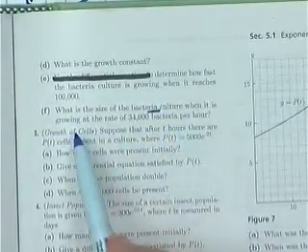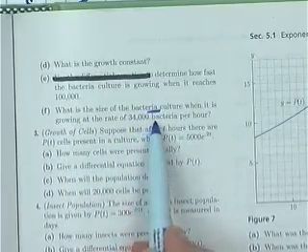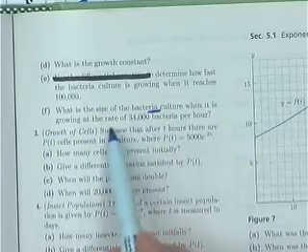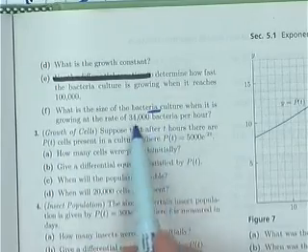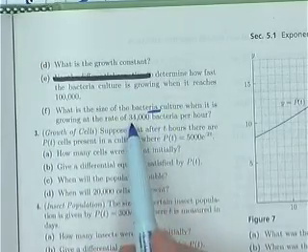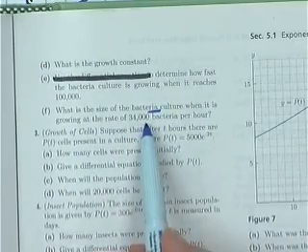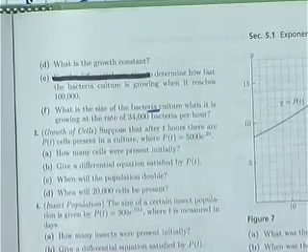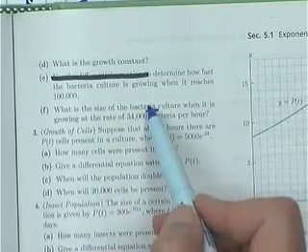When it is growing at the rate of 34,000 bacteria per hour, what symbol is that representing? The derivative, right? So the derivative is 34,000. We need the size of the bacteria when it's growing at that rate. So we're looking for P of t.